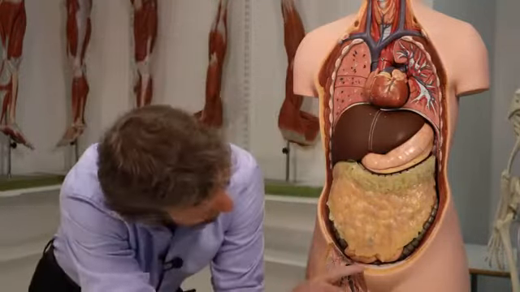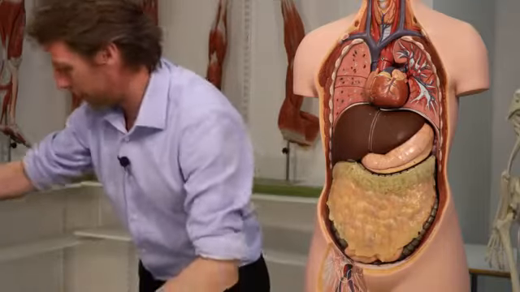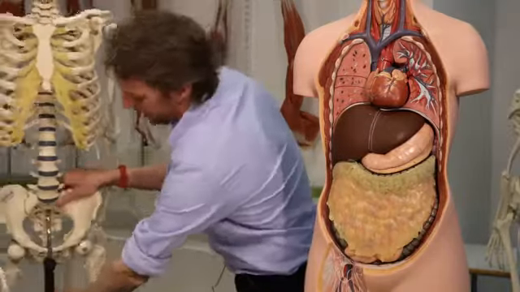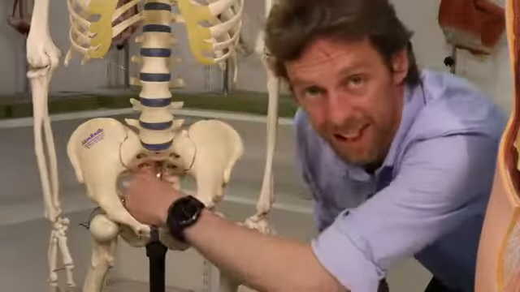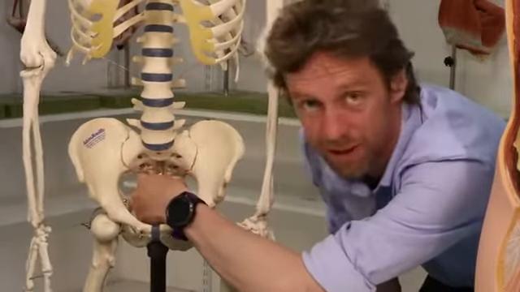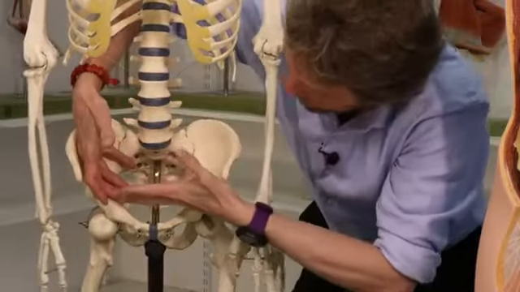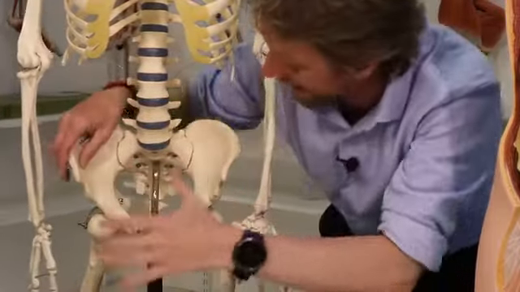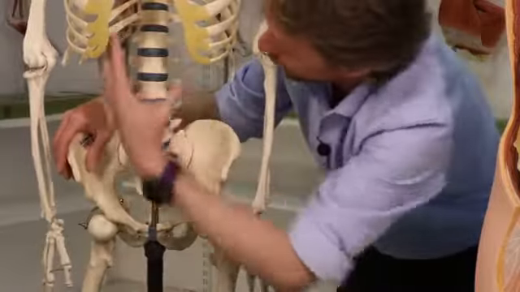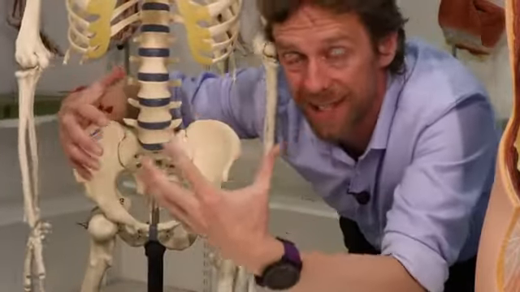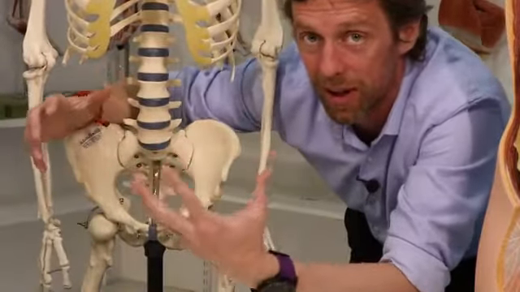Now, inferiorly, it's a little bit harder because the pelvis, well, here's the pelvis, and the pelvis has these bony parts. So much of the pelvic viscera is down here. This is pelvis, but the abdomen also extends all the way down here. So really, what's happening is that the contents of the abdomen are covered in a layer of peritoneum, like a thin sheet.